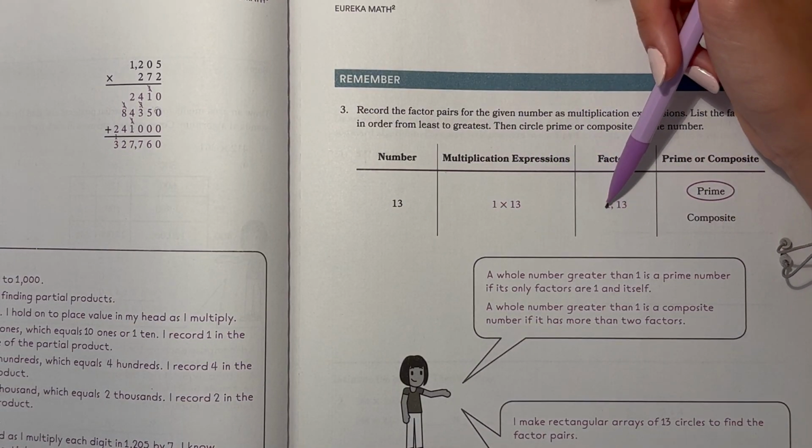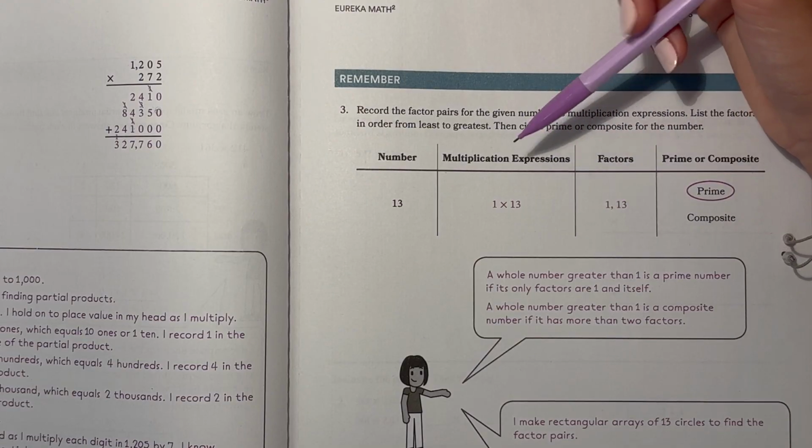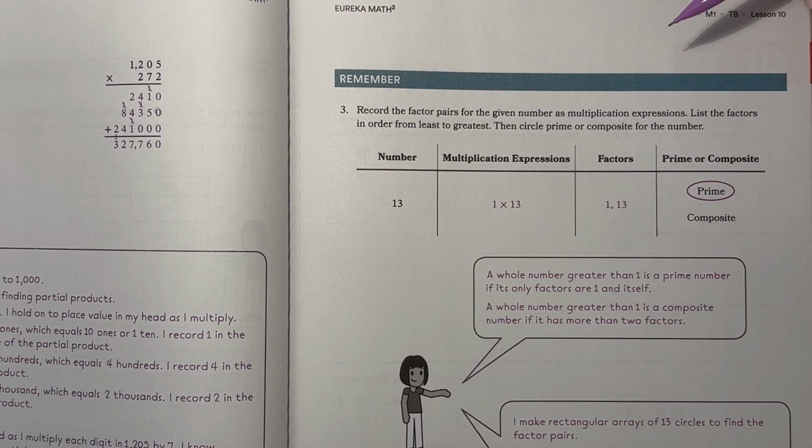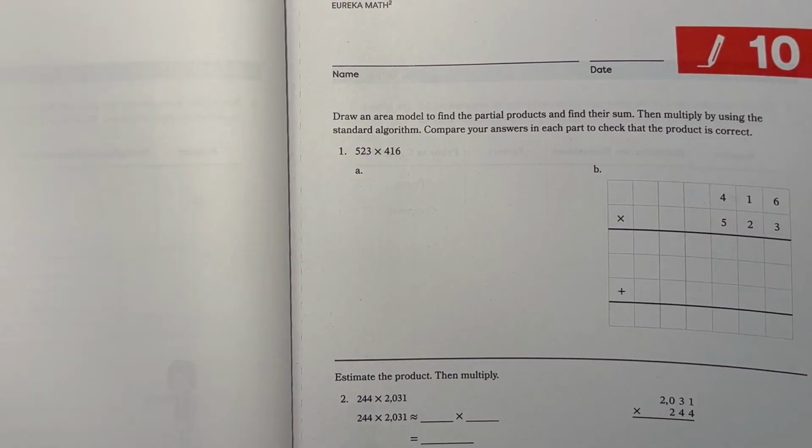So the factors are only 1 and 13. So 1 and itself. That's because this number is a prime number. A prime number is a number which only has factors that are 1 and itself. So it doesn't have any other factors that can make up that number. So that's the case for 13. Therefore 13 is a prime number.